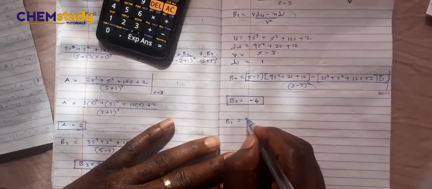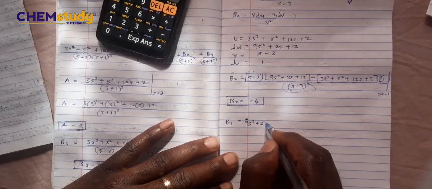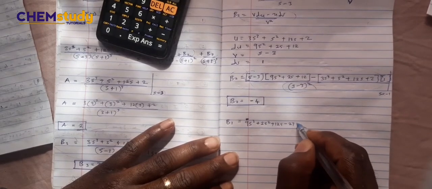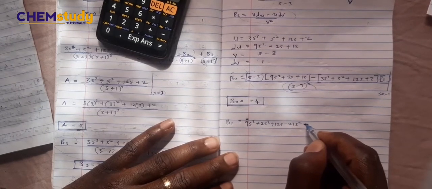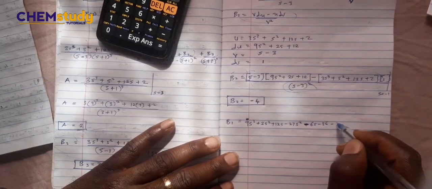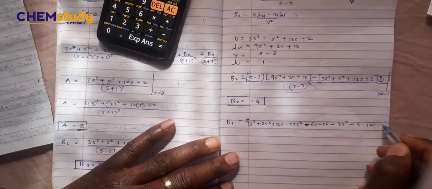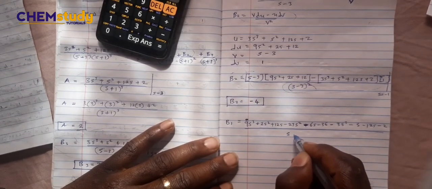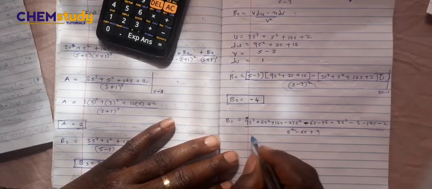S times this is 9s cubed plus 2s squared plus 12s minus 27s squared minus 6s minus 36 minus 3s cubed minus s squared minus 12s minus 2 over s squared minus 6s plus 9.